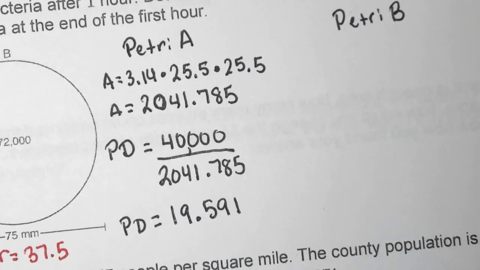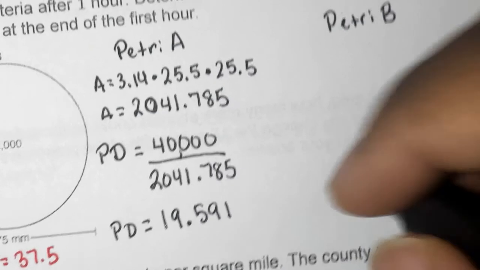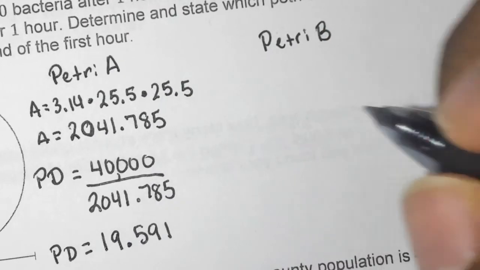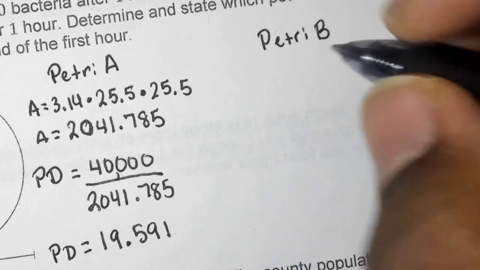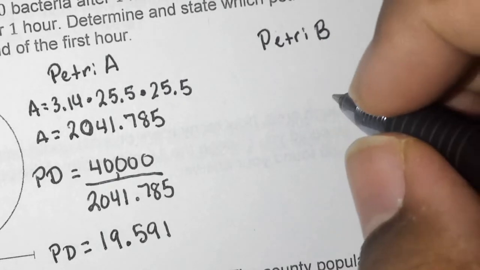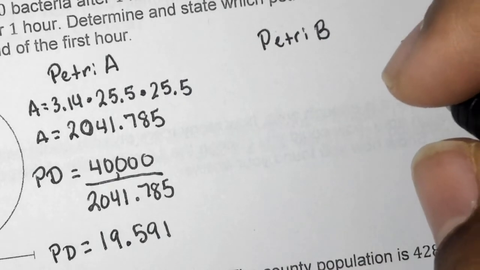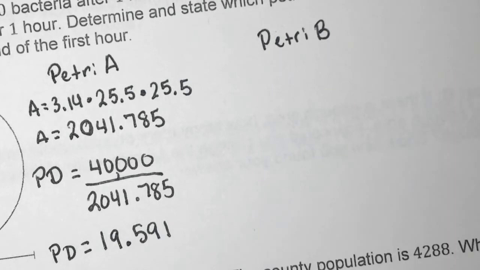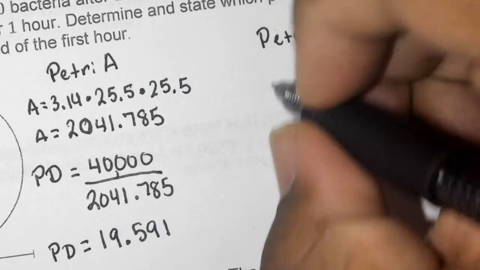Alright, so that's petri dish A. Then you find the population density of petri dish B. Then compare, figure out which one is more dense. Basically, which one has more bacteria per square? What are our units? Millimeter.